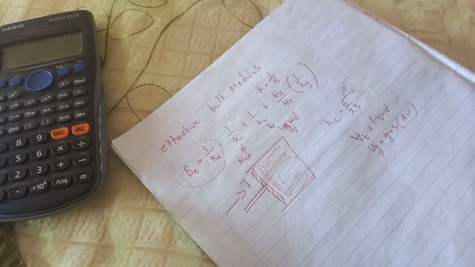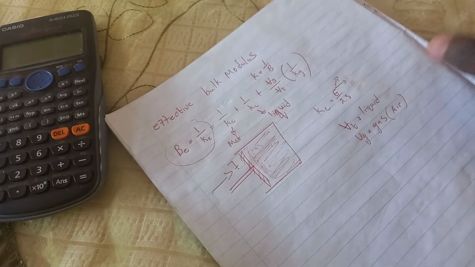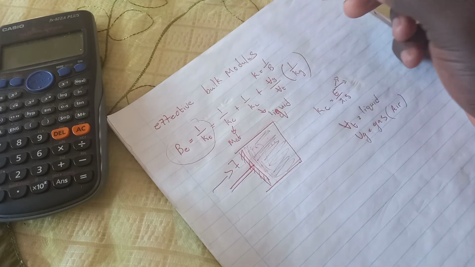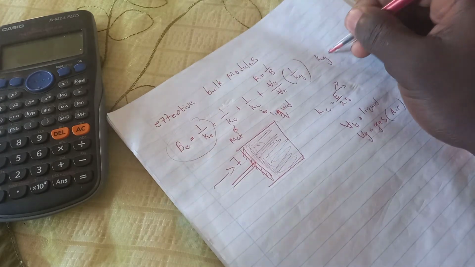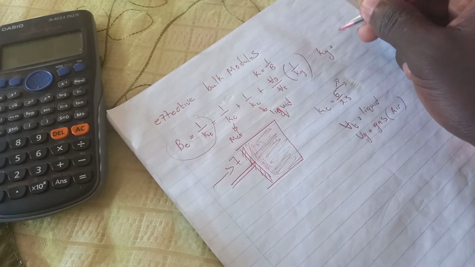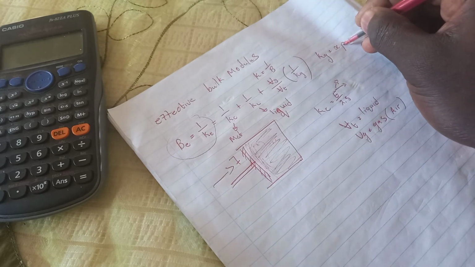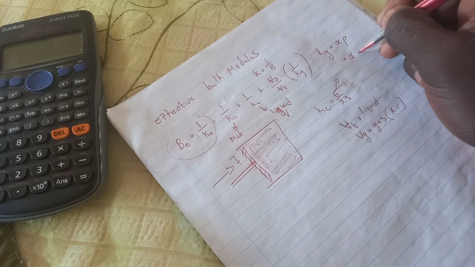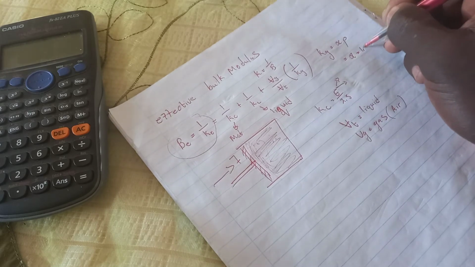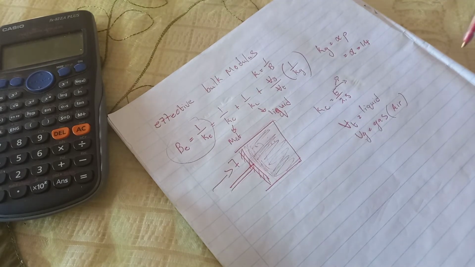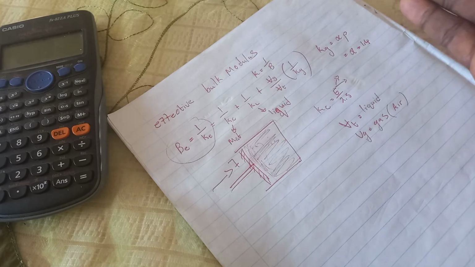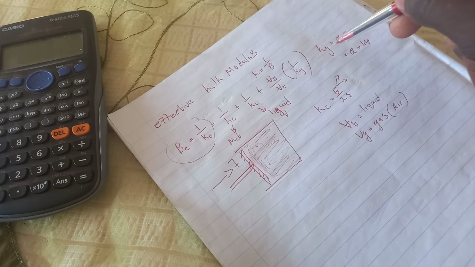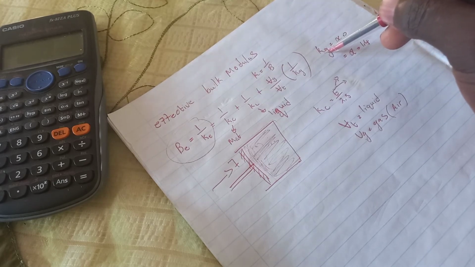Kg is always alpha multiplied by P, where alpha is always equal to 1.4, multiplied by the pressure, to get Kg, the bulk modulus of air.